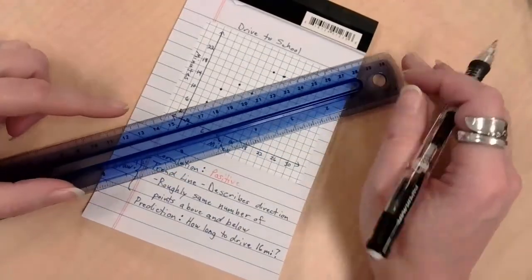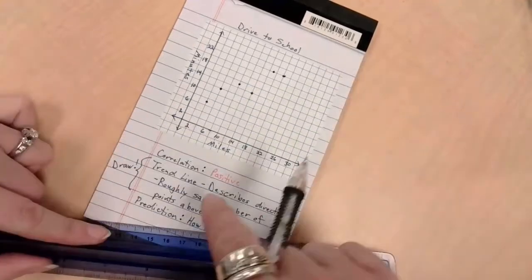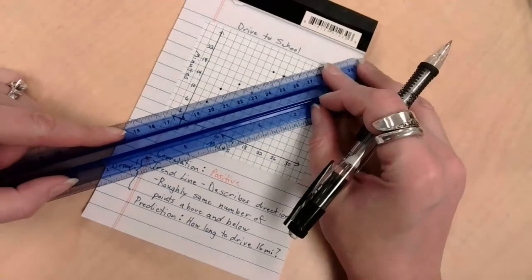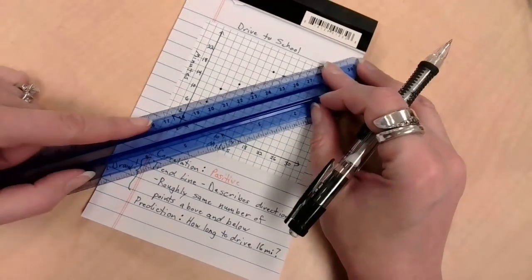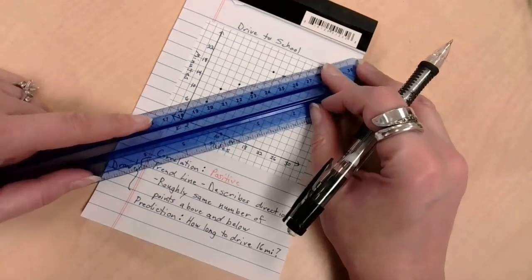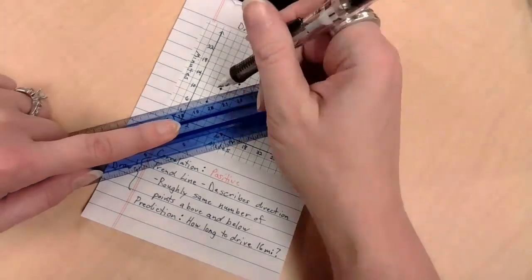I have a ruler that is partially see-through. I like this because it's easier for me to see how many points I have above or below. I'm thinking, what do you think? I'm trying to get as close to as many dots as I possibly can. I'm going to try this, and then I'm going to take a look at it.